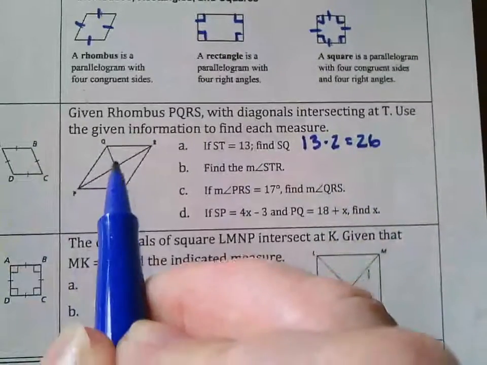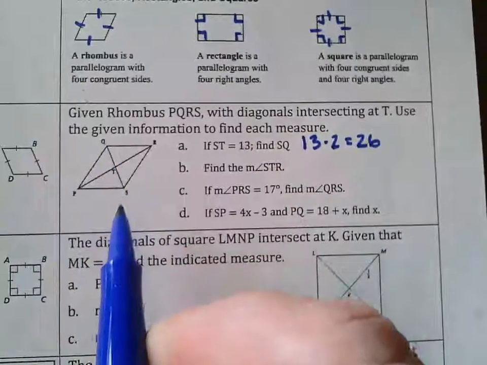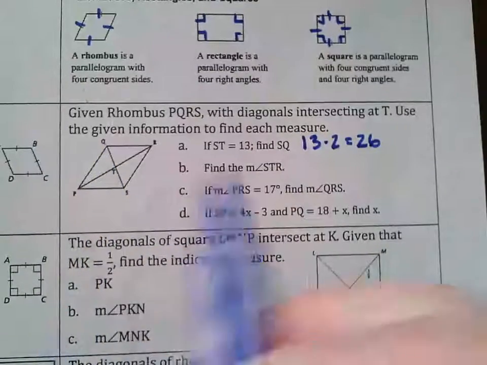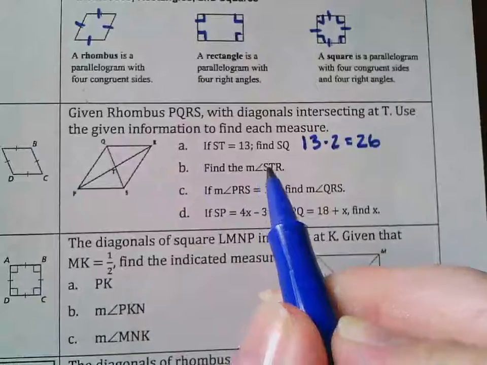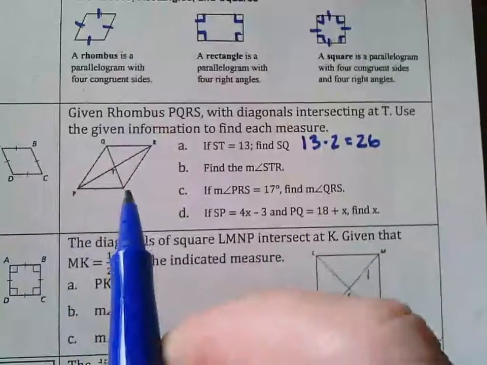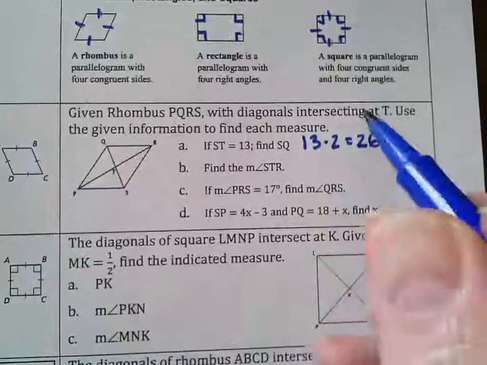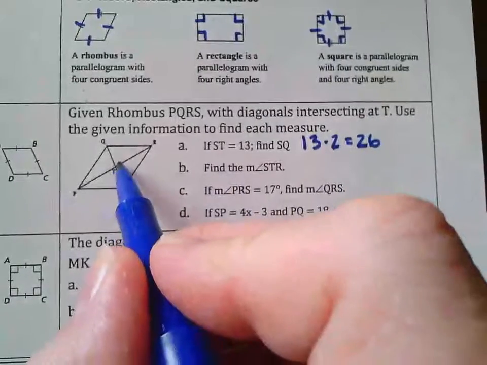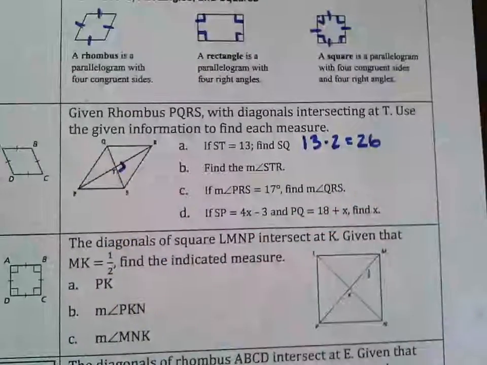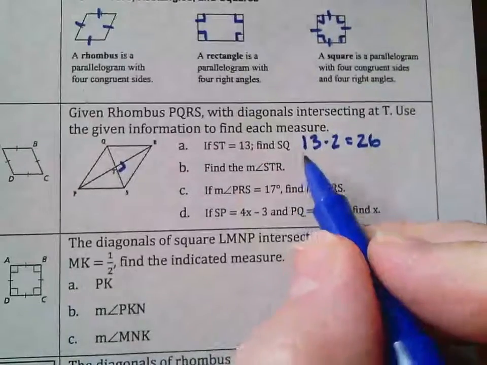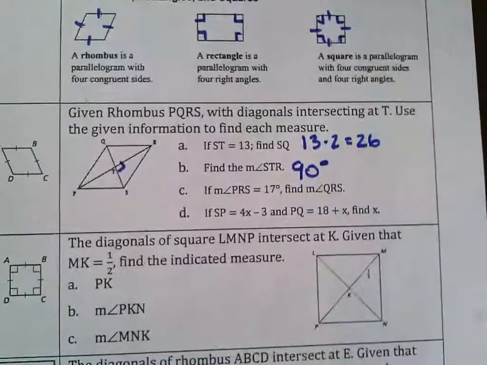Because this is 13 and this is 13, so the whole thing is 26. Find the measurement of STR. In a rhombus, and I have not gone over this yet, you need to know this is perpendicular, always. So it's 90 degrees.